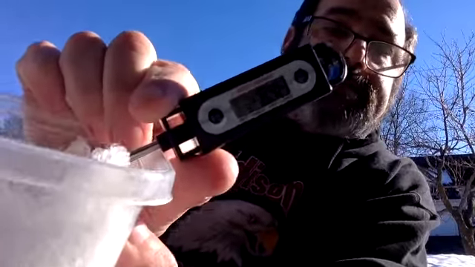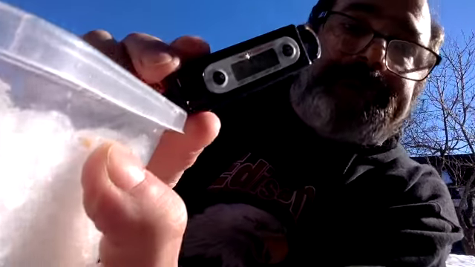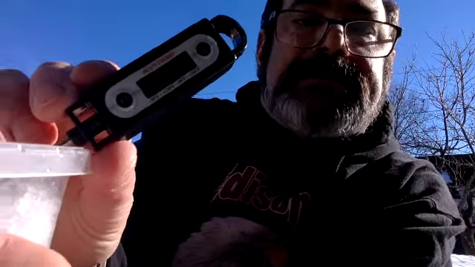Don't want to get any snow on my keyboard. Minus 11. Oh, there we go. Ah! There goes snow on the keyboard. Look at that. Minus 11 degrees. Wow. Let's add some more salt.